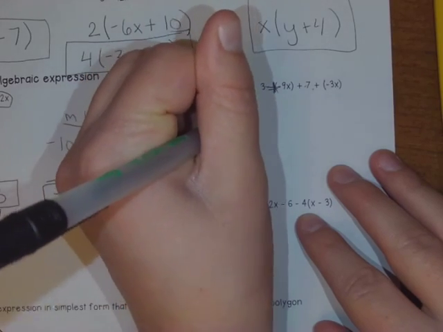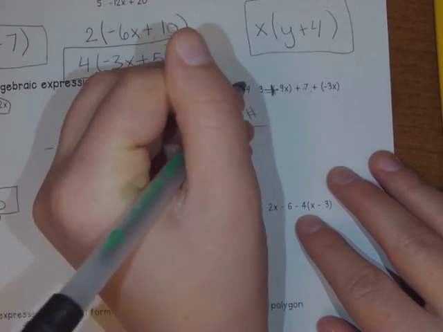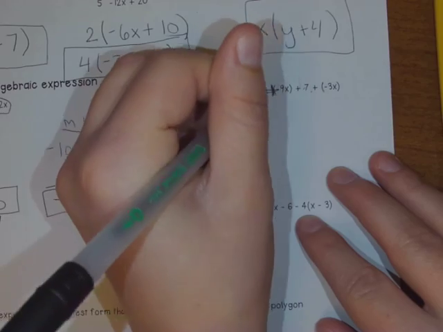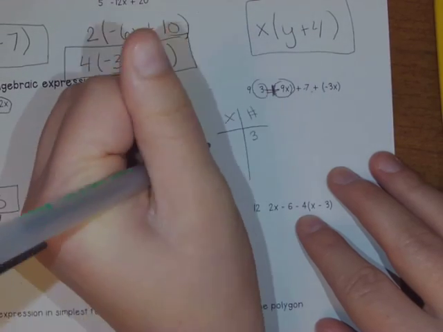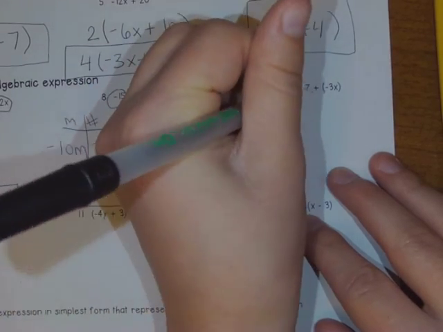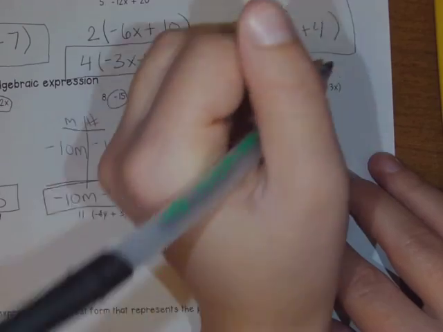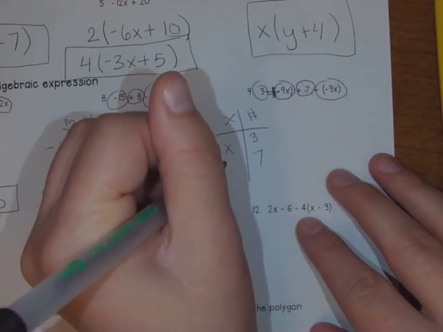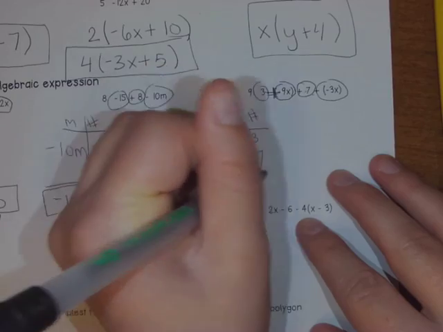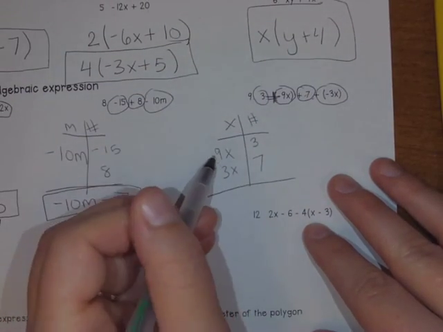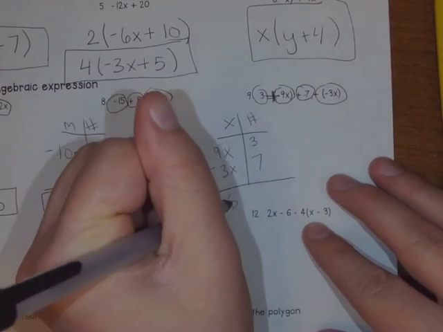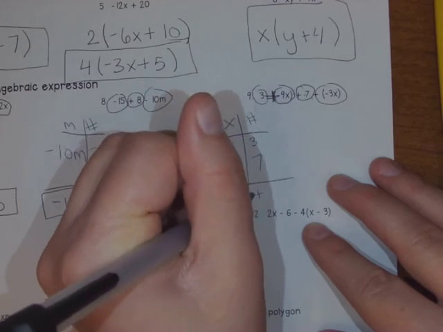So now we have our x's and whole numbers. We have 3. This is now a positive 9x. We have positive 7, and then we have a negative 3x. 9 plus a negative 3 is a 6x, and 7 plus 3 is 10.